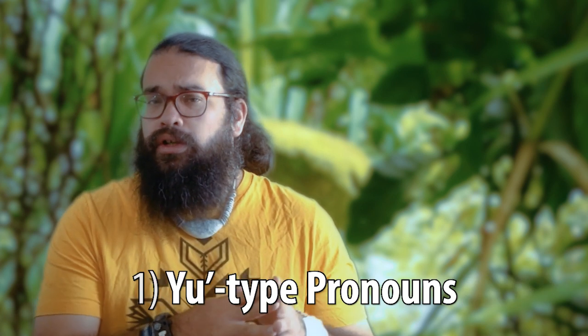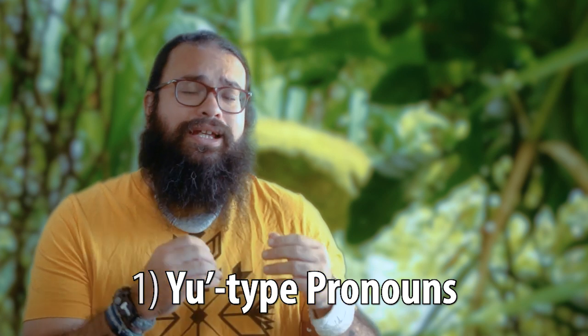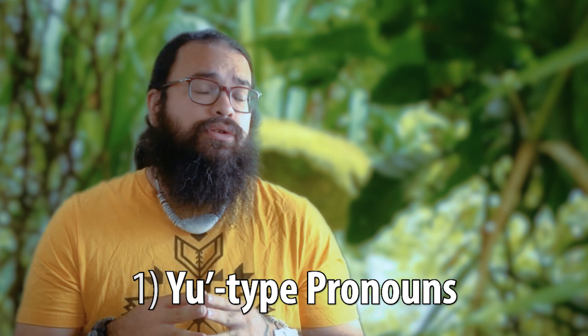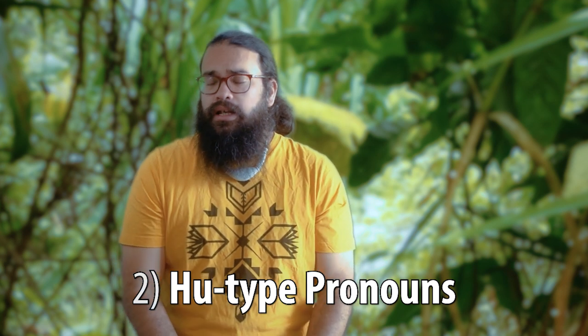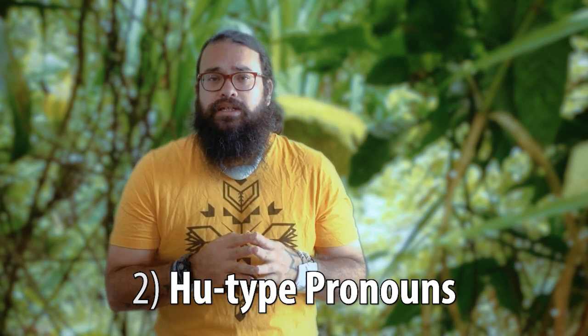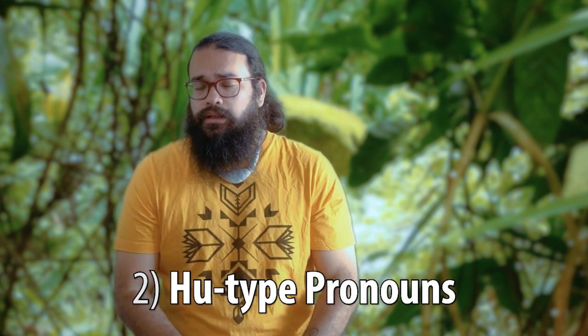Your first type of pronouns in Chamorro are your Yu-type pronouns. As we will learn, you primarily use them with imperative statements, with stative sentences, but you can also use them as the objects for transitive sentences as well. Your second type of pronouns are your Hu-type pronouns. These pronouns are used primarily with transitive sentences, transmitting action from a subject through a verb to an object.